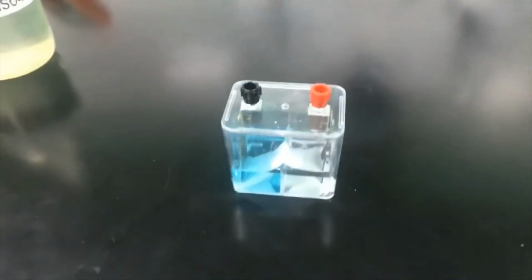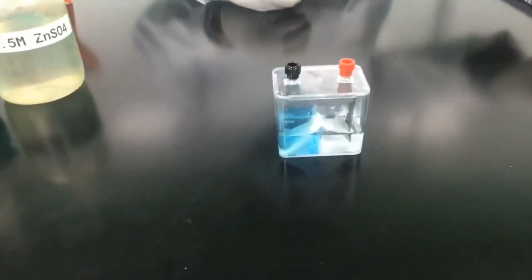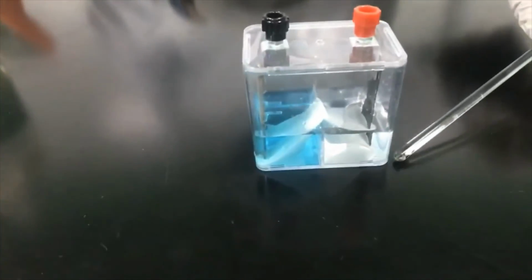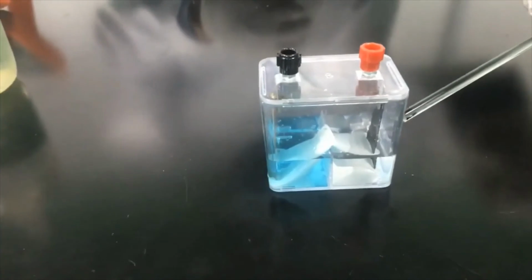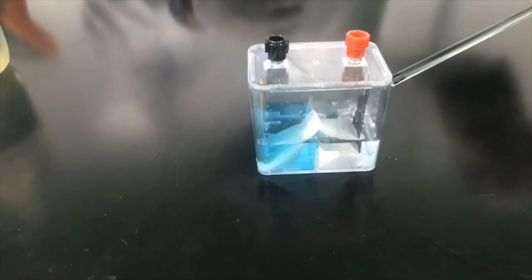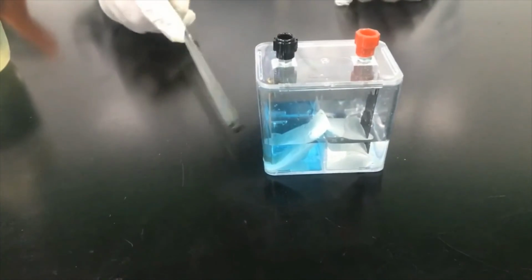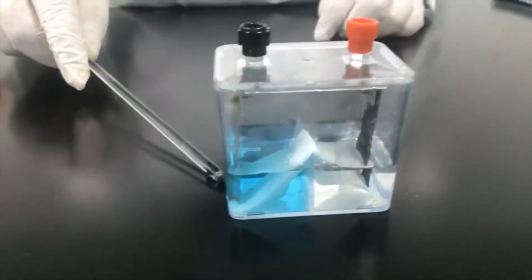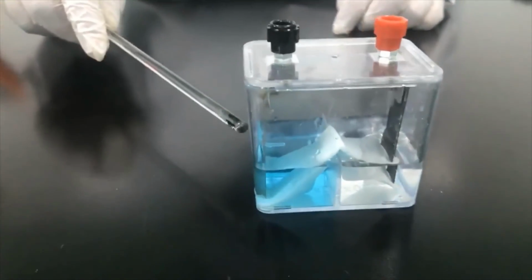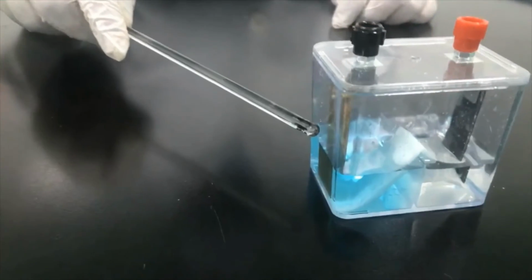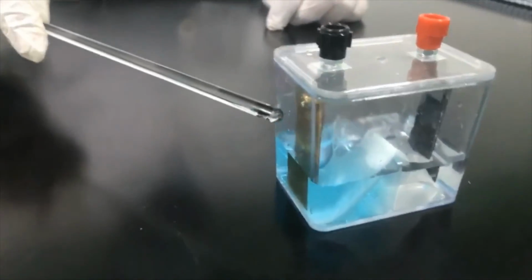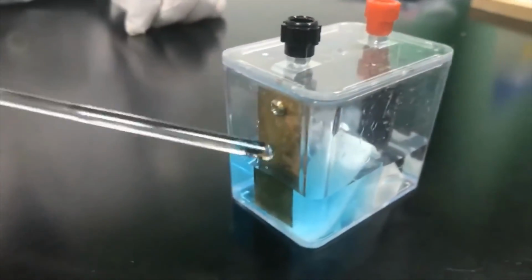So now what's going to happen is the zinc is going to lose electrons and become zinc ions. It will go into the solution here. Therefore, the electrons will be left in the zinc electrode, which will be rich in electrons. In the copper solution, the copper 2+ ions will go to the copper electrode and take the electrons to become deposited copper. Therefore, this electrode will become positively charged.